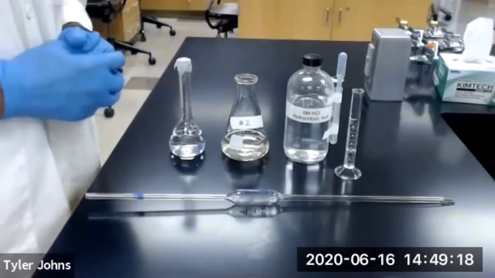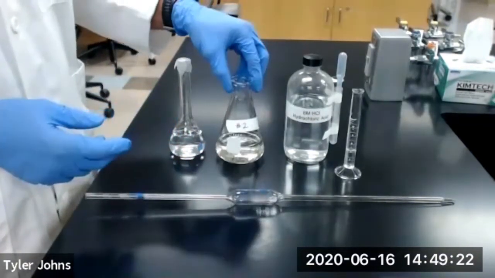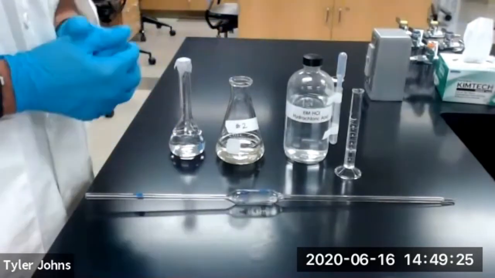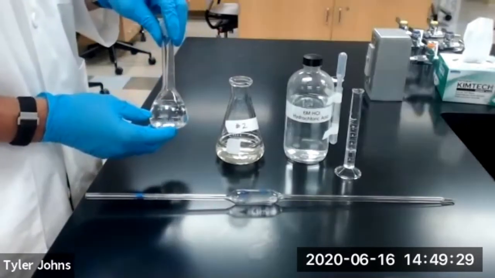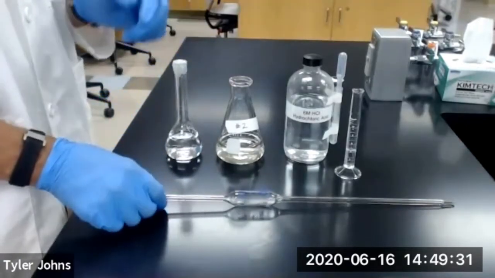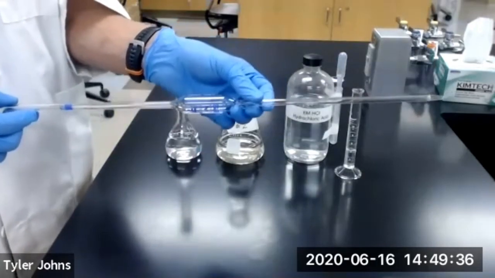We're now going to prepare Erlenmeyer flask number 2 for trial number 2. So again, we need to transfer 25 milliliters of our diluted bleach solution using an analytical pipette. And again, we have our 25 milliliter analytical pipette or volumetric pipette.